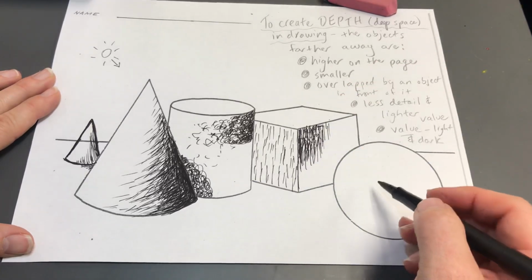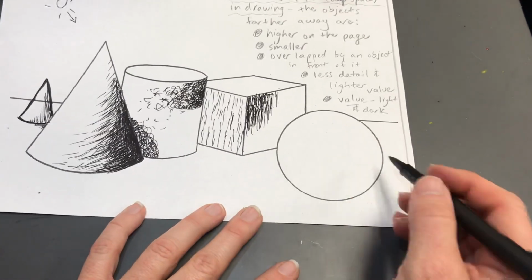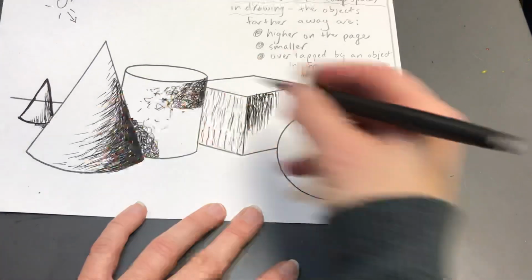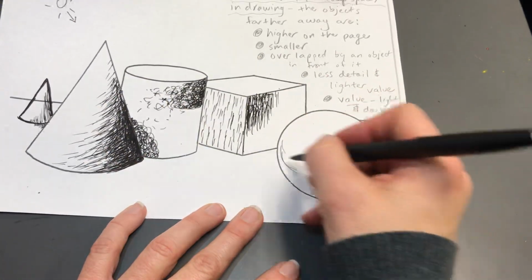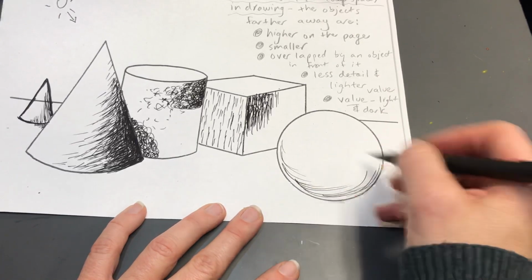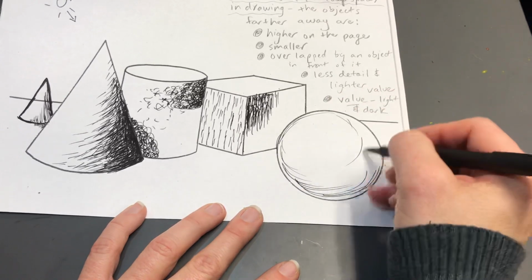And then finally, as I get over to my sphere, similarly again, I want to make sure I'm describing that motion. So maybe now it's almost like cross-hatching. Maybe now I start to do a curved line. And this is one option. You can do other options too, but I want to remember that with the sphere, often there's a sort of highlight on the edge, and I'm going to do my light values first.